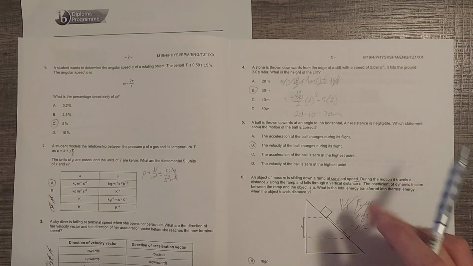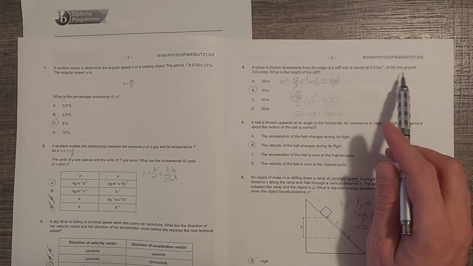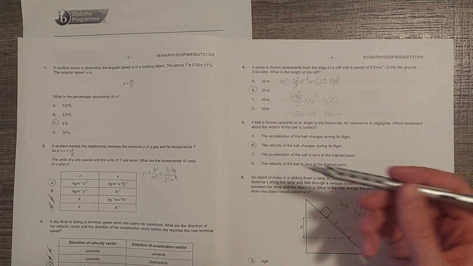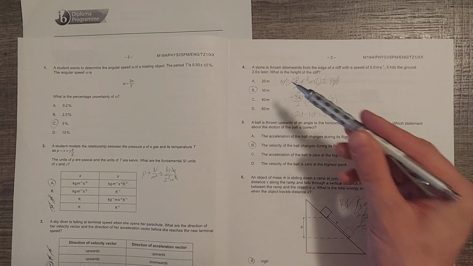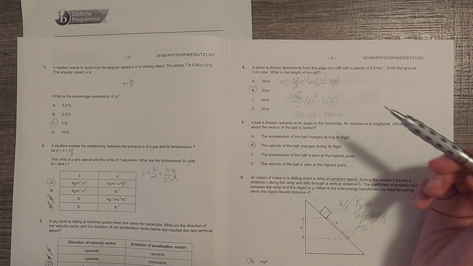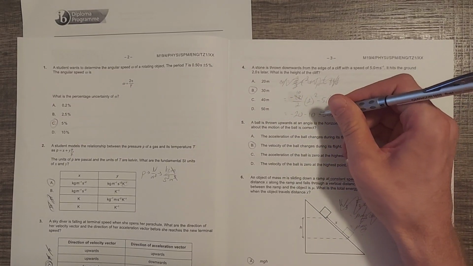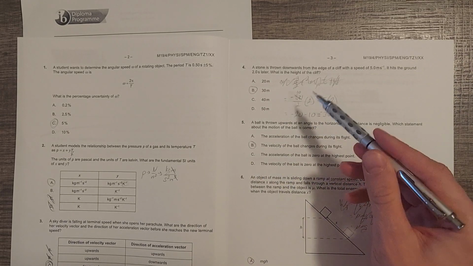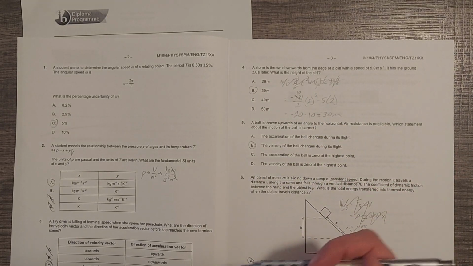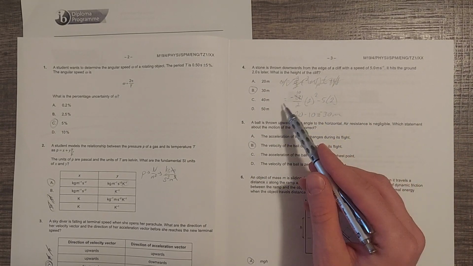Okay, a stone is thrown downwards from the edge of a cliff with a speed of 5 meters per second. It hits the ground 2 seconds later. What's the height of the cliff? All right, well, so we want delta y. We know time. We know acceleration. We know initial velocity. So I used equation 4.